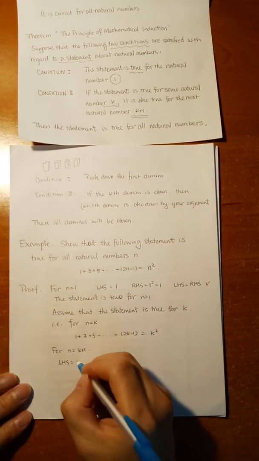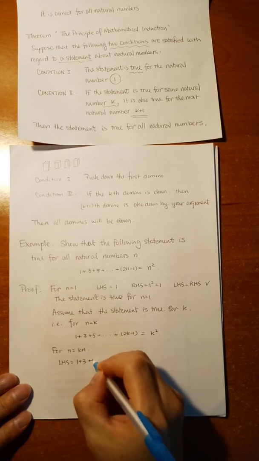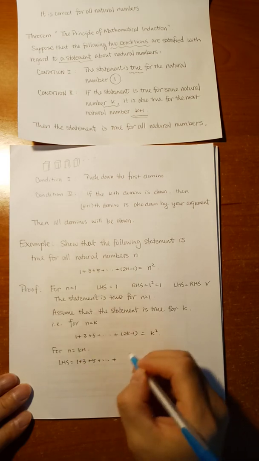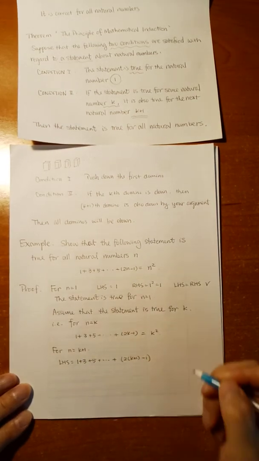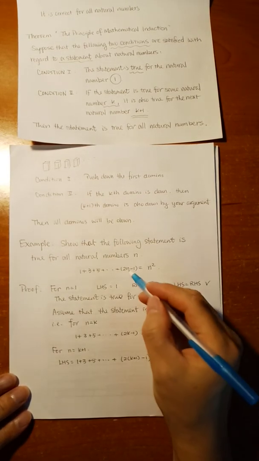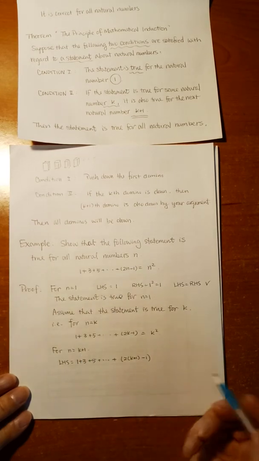The left hand side becomes 1 plus 3 plus 5 plus, here n is k plus 1, so the last odd integer is 2 times k plus 1 minus 1.